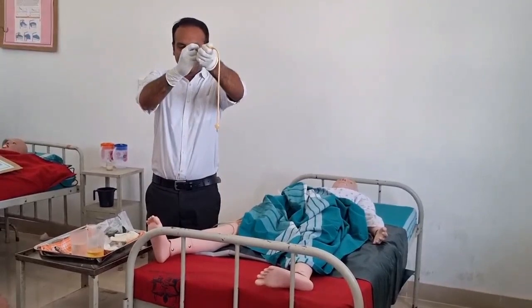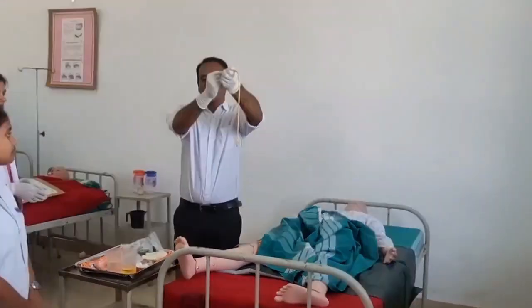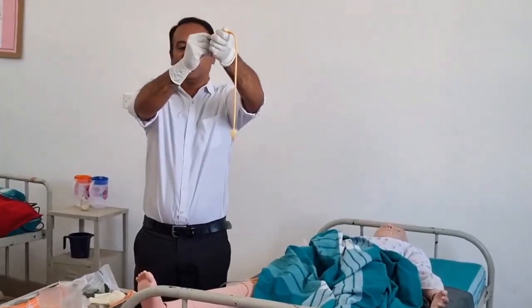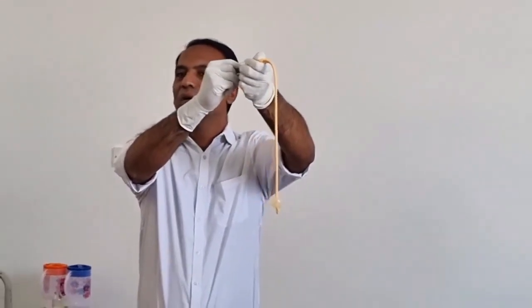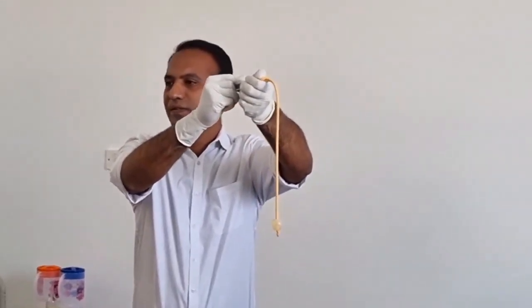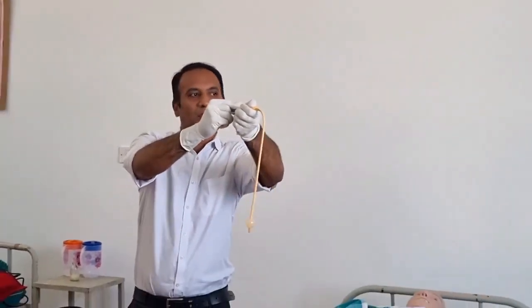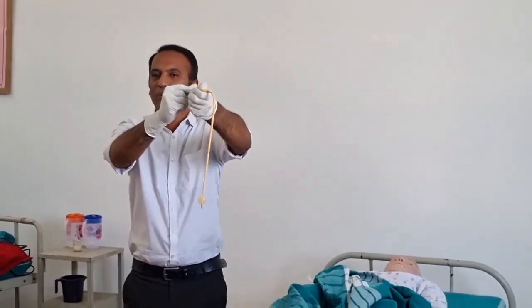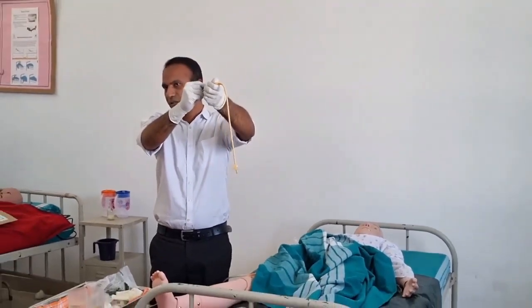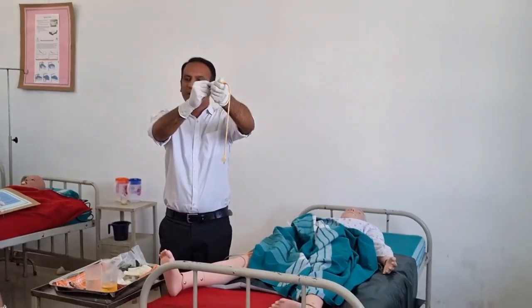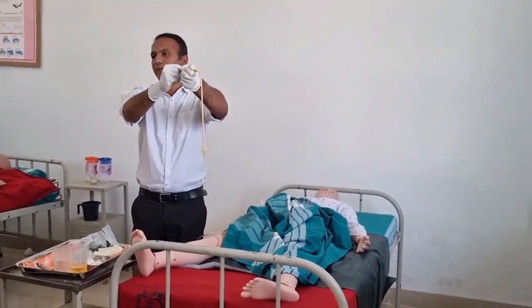Can you see? See, now the balloon is inflated. So what is the idea behind it? This will hold the catheter in place within the bladder. If the patient moves side to side or makes some other body movement, the catheter will not come out. Understand? So this is the idea in a Foley catheter. Usually it will be there for 3-4 days at least.